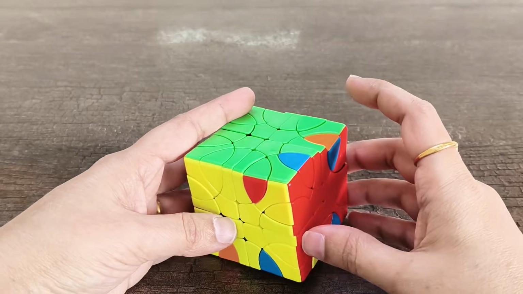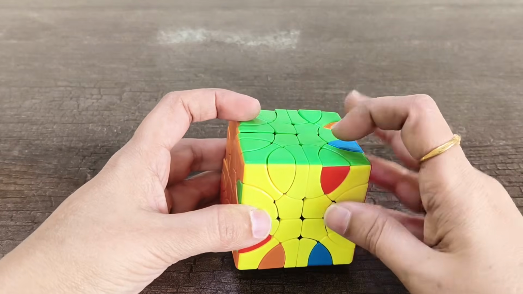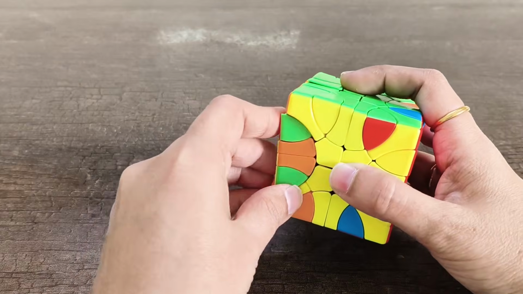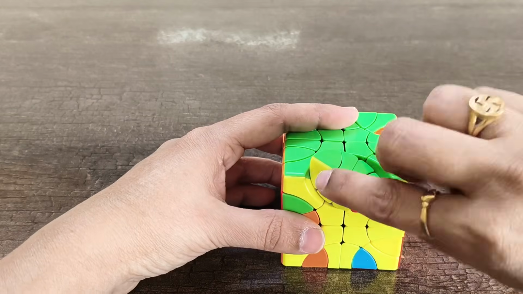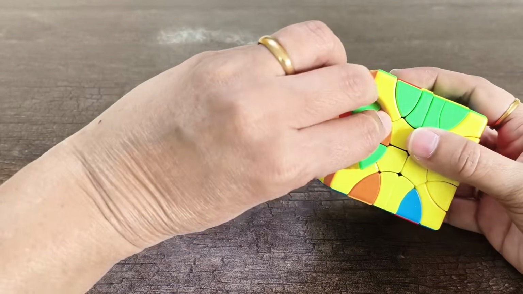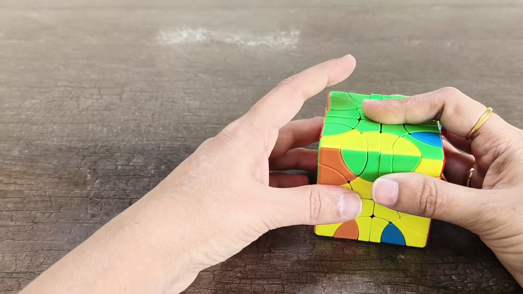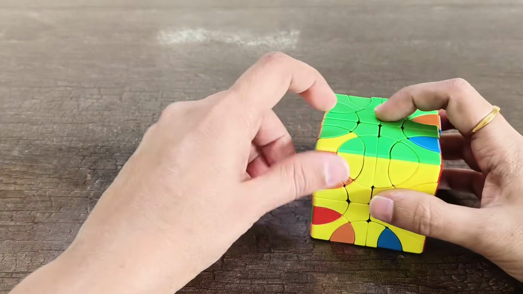Okay, where is that other green and yellow? That other green and yellow is here, which needs to go here now. So I will take this out of the way. I will bring this one over here. Okay, now that green and yellow, I'll take it on top once and one more time.